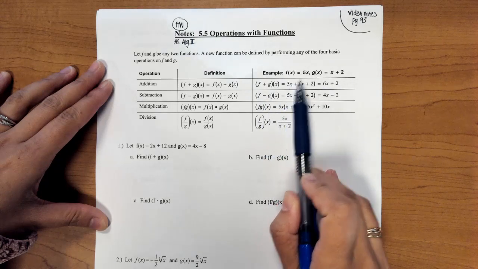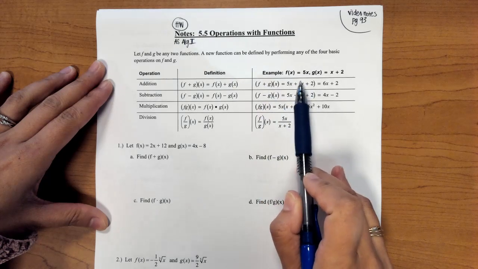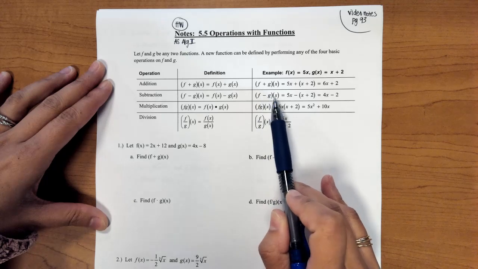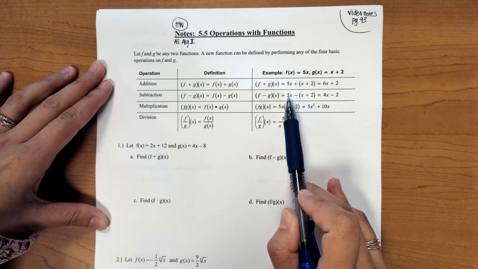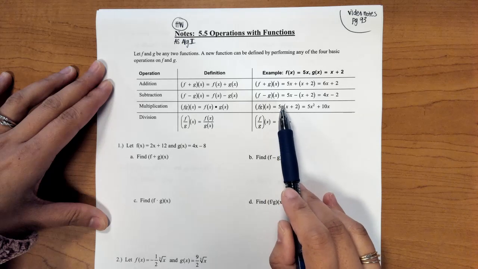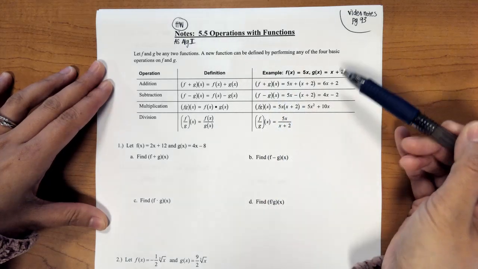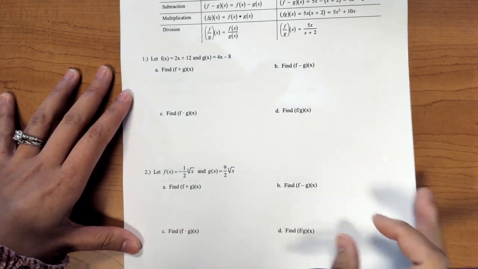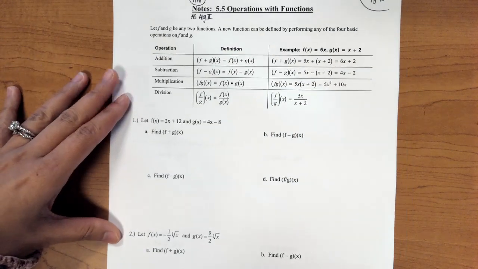So notice here we take f of x, which is 5x, and we add it, because it says addition here, to g of x. Now the only thing you want to be careful of is your parentheses, because here if we're subtracting g of x, then we're subtracting both x and 2. So it becomes 5x minus x and minus 2. If we're multiplying, all we're doing is we're multiplying the function. Now this looks really simple and basic with linear functions, but as we move on and we go into cube roots and different radicals, we're going to use the properties of radicals to combine them together.